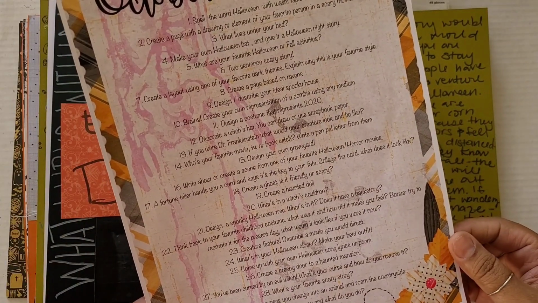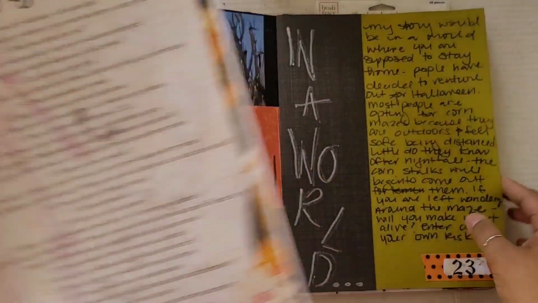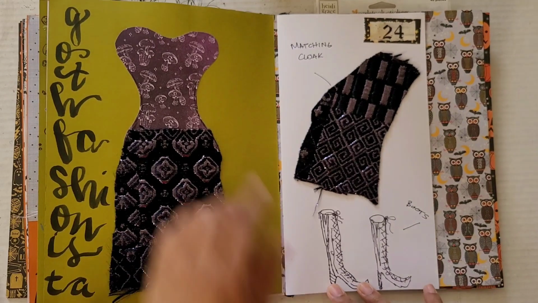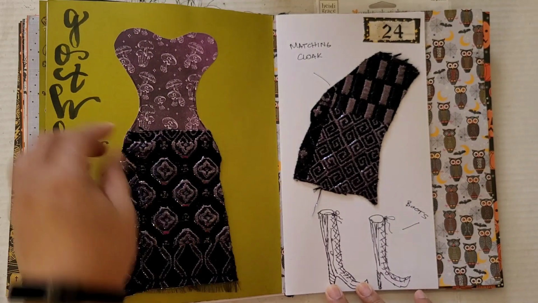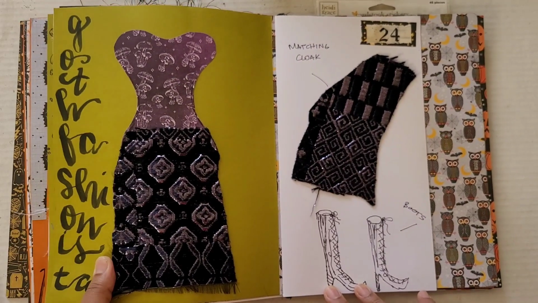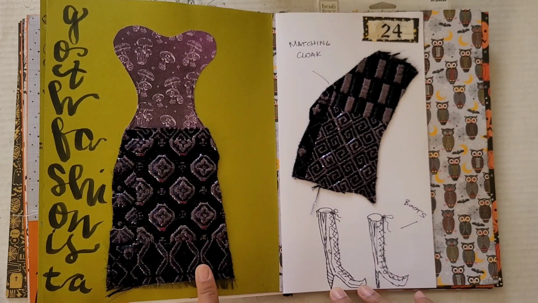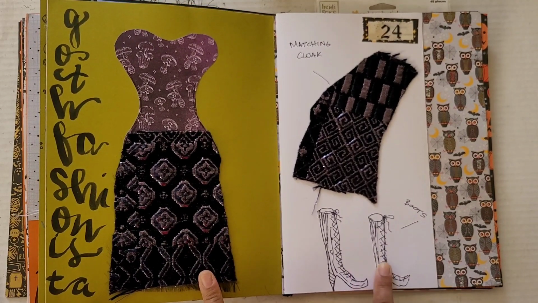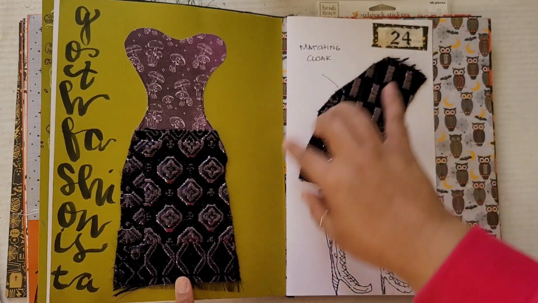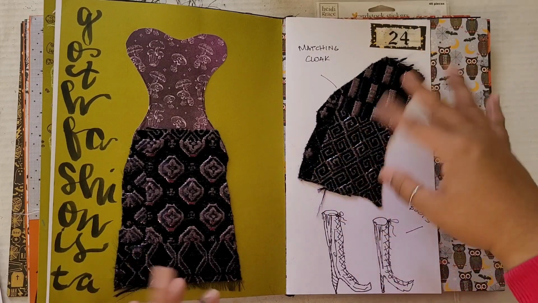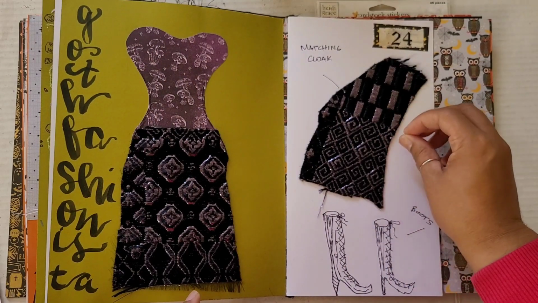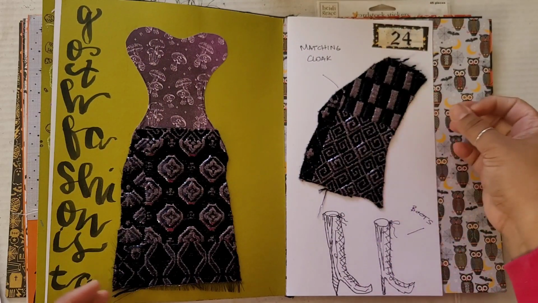Number 24, what's in your Halloween closet? Make your best outfit. For this one, really easy. Over here I wrote Gothic Fashionista. I made this bodice type of top, and then I used this purple and black fabric that I love, and I made a long flowing skirt with matching boots. And then over here, I cut the second part of my fabric into a flowy cape cloak. And since this is sleeveless, I think having the little cape or cloak would be a perfect touch to complete the outfit.